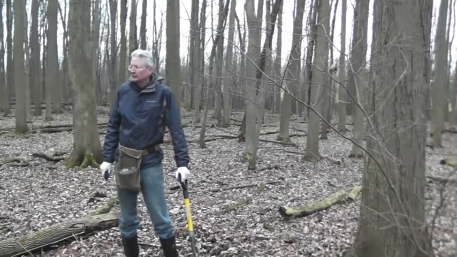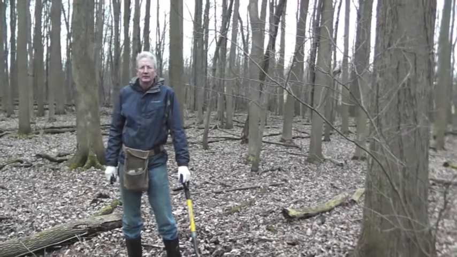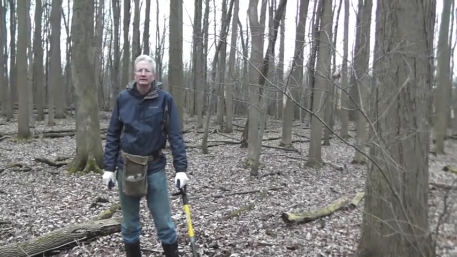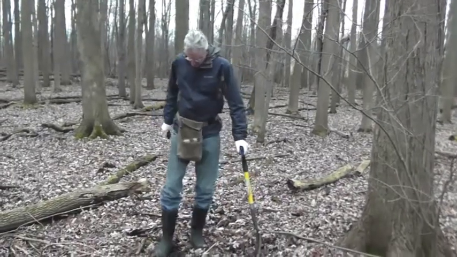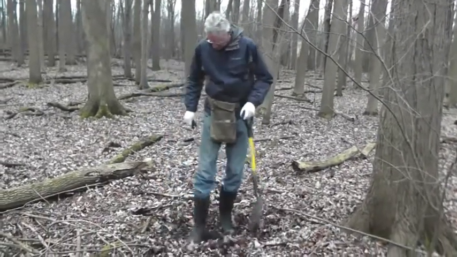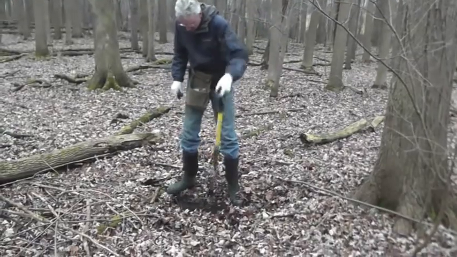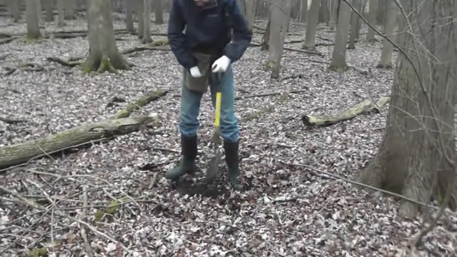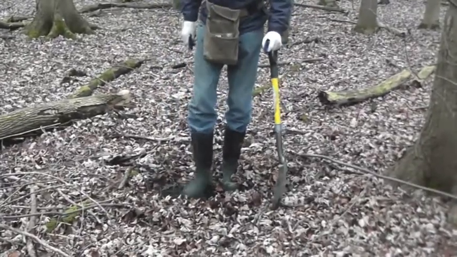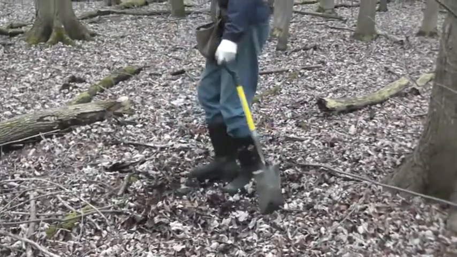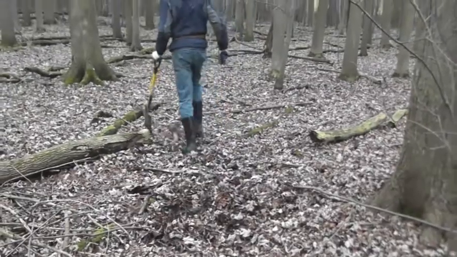I'm going to give you a little demonstration of how to seed an area and cover it thoroughly and how quickly it actually goes. So we just kick the leaves away, loosen the soil a little bit, take a few seeds, sprinkle them, firm them up, move on to the next area.